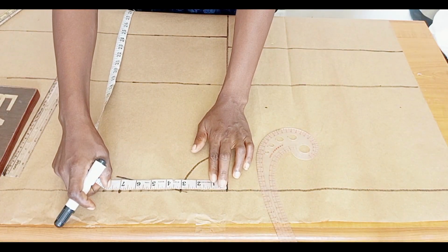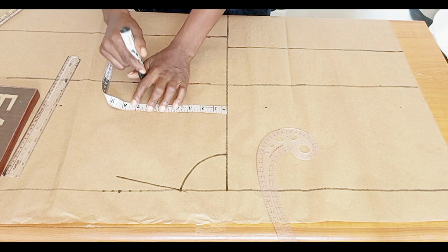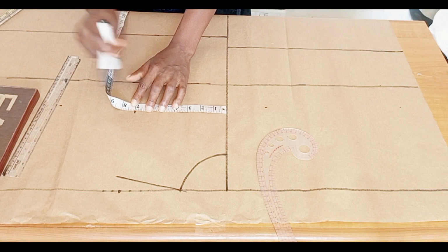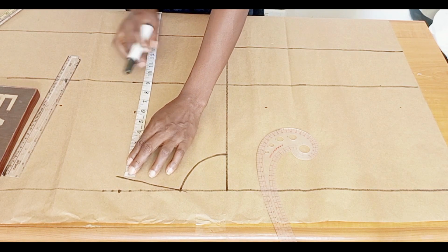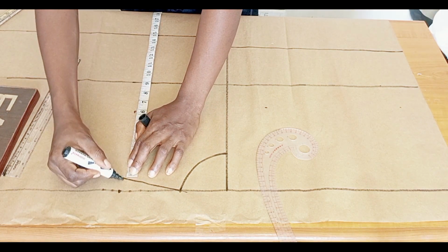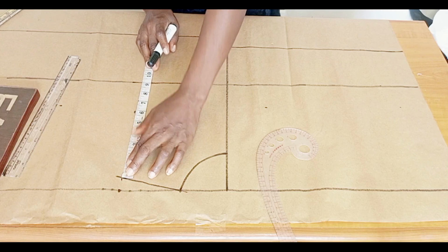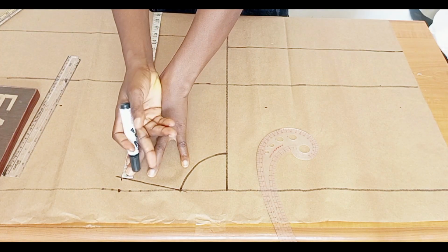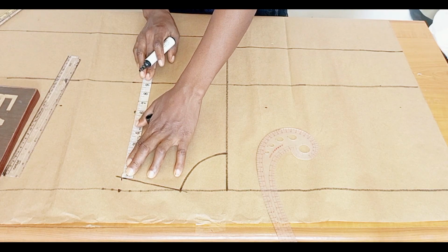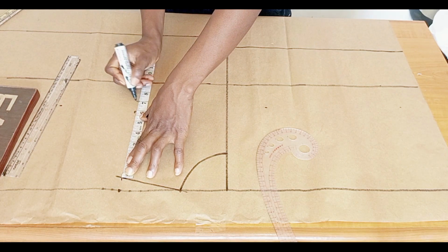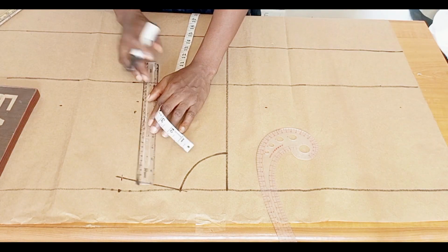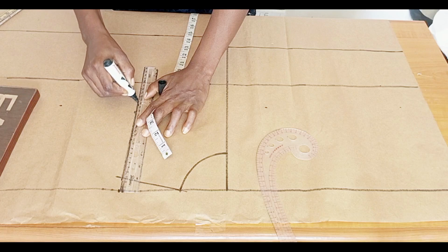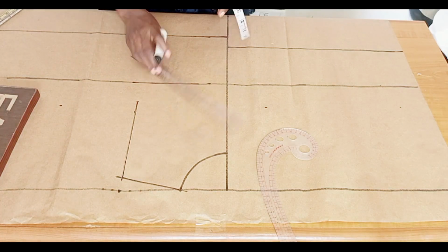Next, I'm going to check the measurement I have at my shoulder, which is 7 inches. I will try to maintain the same 7 inches, just so I get a straight line. So from my shoulder slope, I'm going to mark my armhole. You can make use of your shoulder divide by 2, or you can make use of your round bust measurement divide by 6 plus 1.5 inches. Mine is 7 inches. I'm just going to create a straight line just like this.